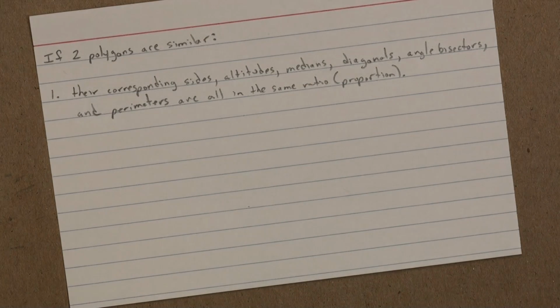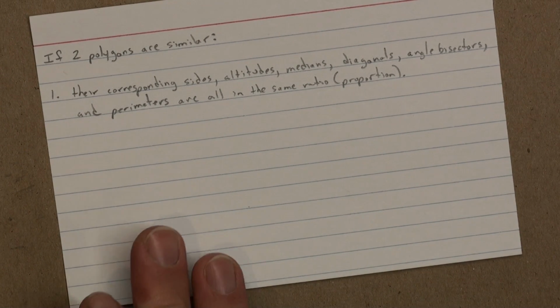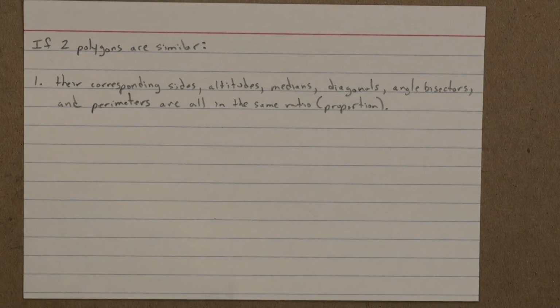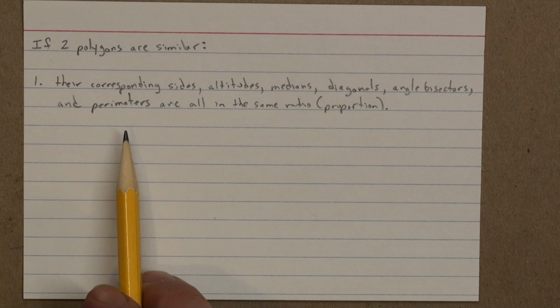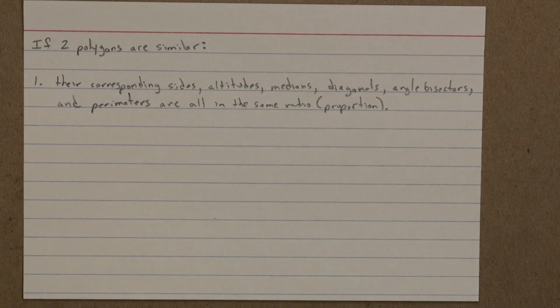So not only are the corresponding sides in proportion, but corresponding altitudes, medians, diagonals, angle bisectors, and perimeters are all in that same proportion. Okay?